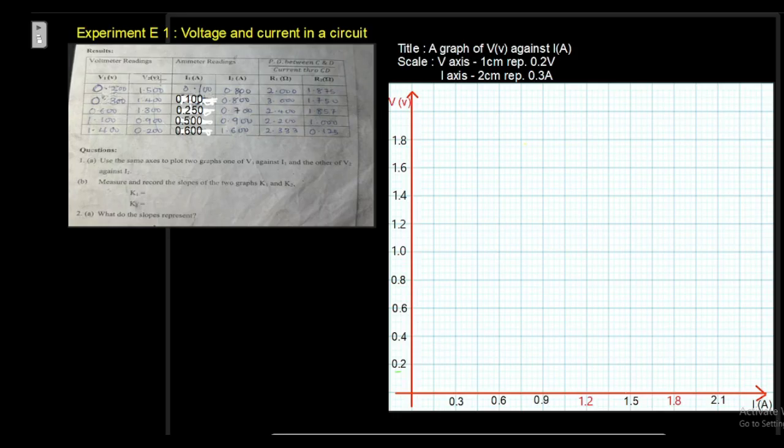All right, the voltmeter readings and the ammeter readings were gotten from the voltmeter and ammeter respectively. Here we have V1, V2, I1, I2, and then our values of R1 and R2. R1 basically is the resistance, so it's gotten by dividing the potential difference V1 by I1. That's how we get R1. R1 is simply V1 divided by I1. Then R2 is simply V2 divided by I2. Right, so that is what we have here for our readings.